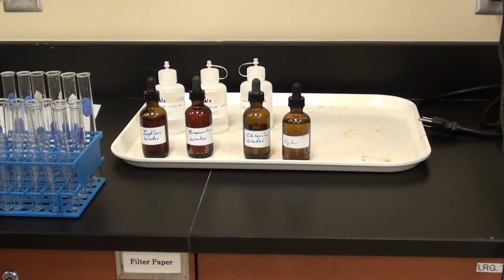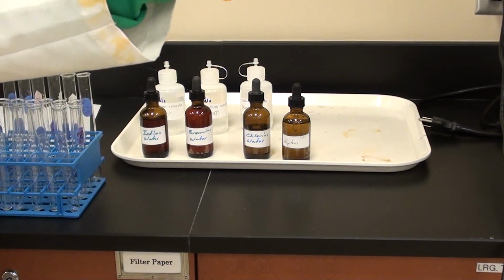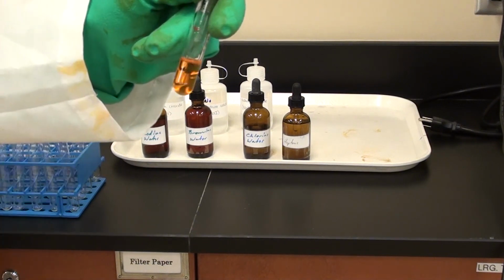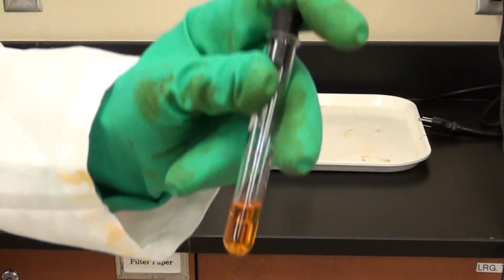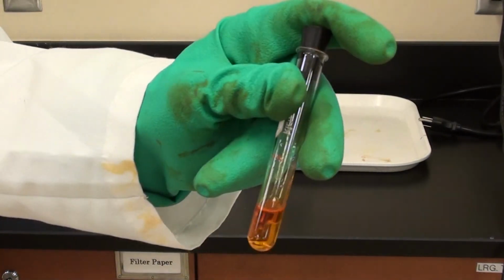We've got a cap here. Could you go ahead and put the cap on, please? And push it down a little bit. There we go. You can see we've got a cap on there. We can shake it around.